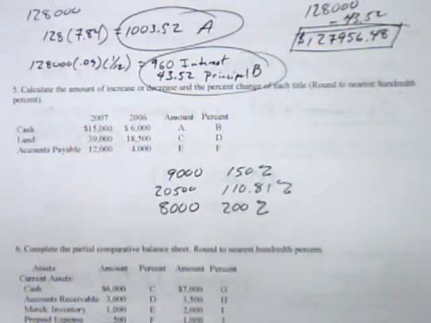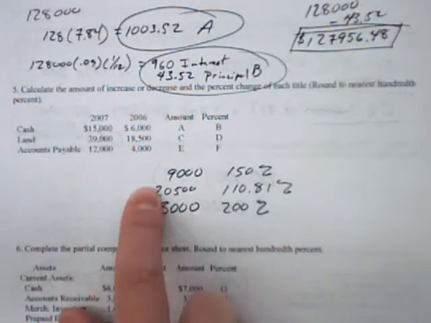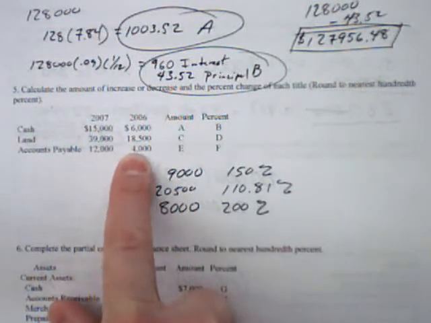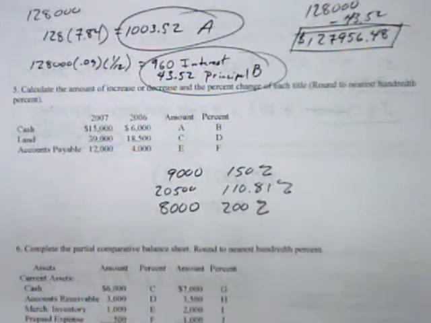Number 5 is the 16.1 stuff that we looked at in section 1. There's a $9,000 difference in the cash. So you take 9,000 divided by the original, which was 6,000. It's 150%. And then I subtract the two numbers again and get 20,500, and I divided by 18,500 and got 110.81. Then I take my accounts payable, subtract them, I get 8,000, divide by 4, I get 200.